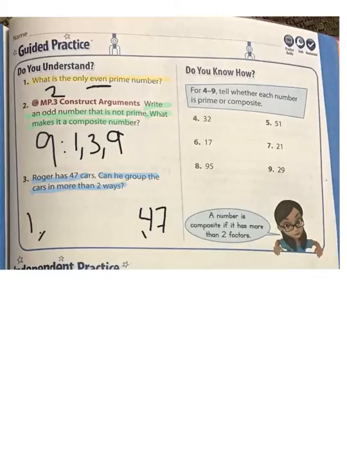The number is not even, so 4 would not be a factor. It does not end in a 0 or 5, so 5 would not be a factor. 6 would not work because it does not work for 2 and 3. It's not even, and we can't add the digits to make it a multiple of 3. 7 times nothing is 47. 7 times 7 is 49, though. 8 does not work because it's not even. 9 will not work because 9 times nothing is 47. So, no, he can only group his cars in 2 ways because 47 is a prime number.